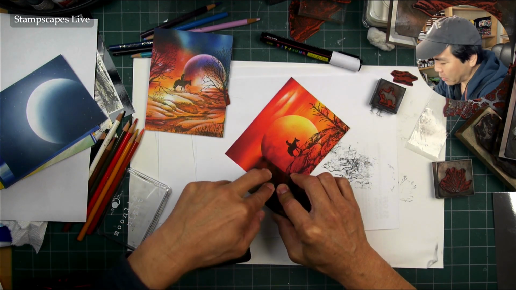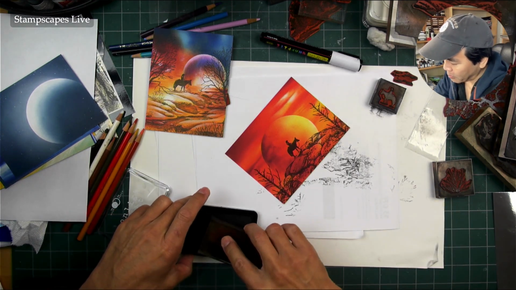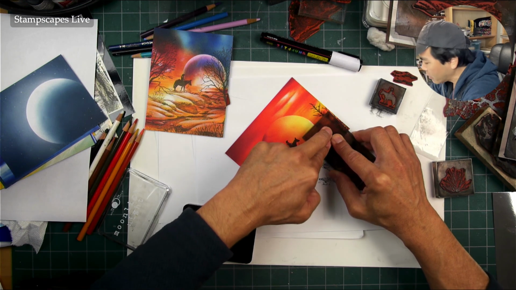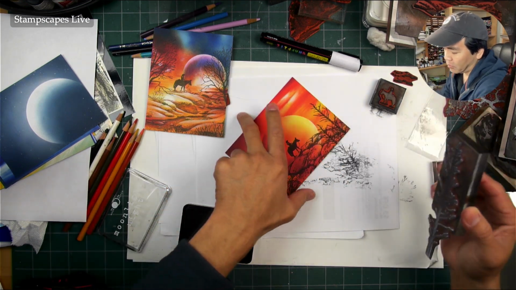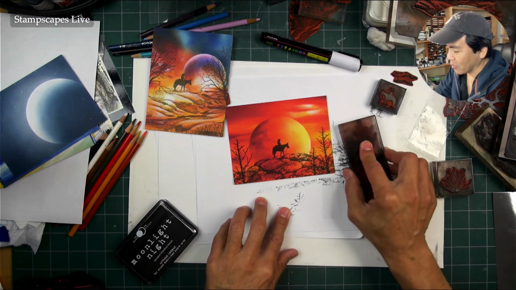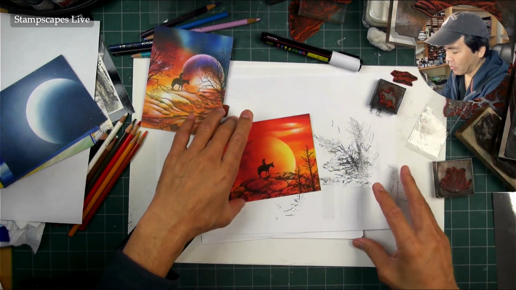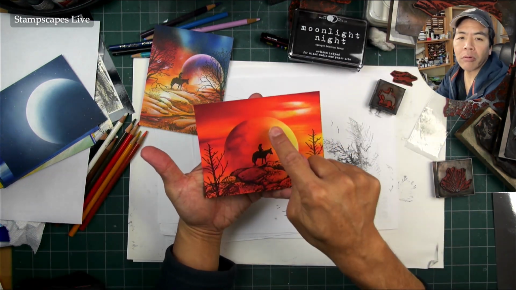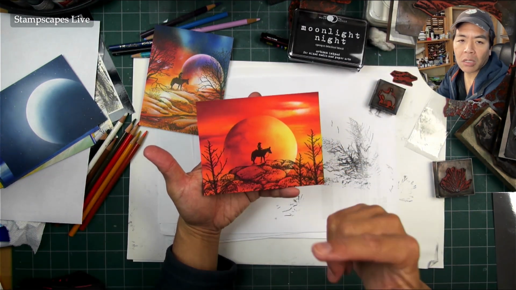I'm thinking now this might make a pretty dramatic reflection card if I format it that way. Okay, so we have this background, midground, foreground scenario here.